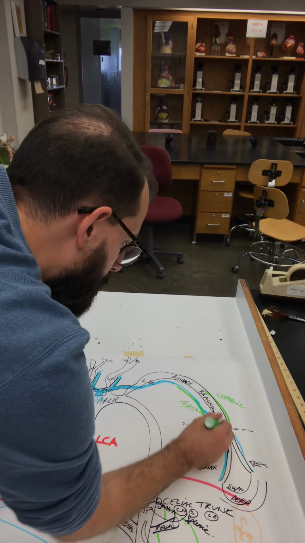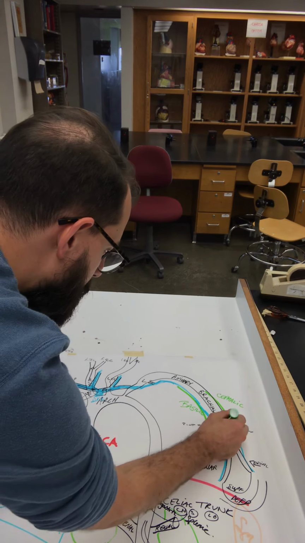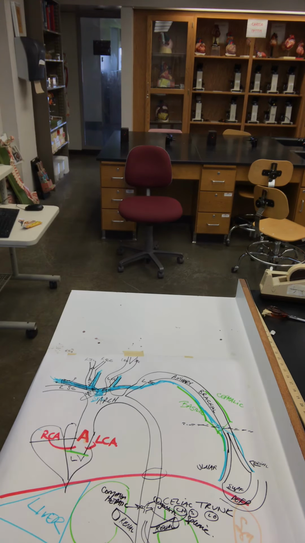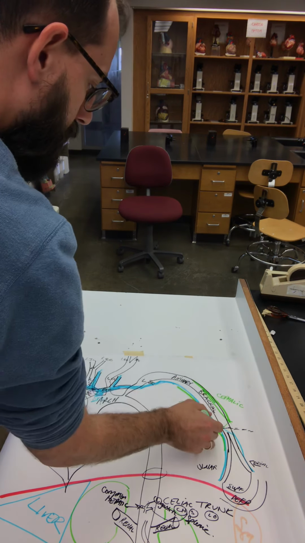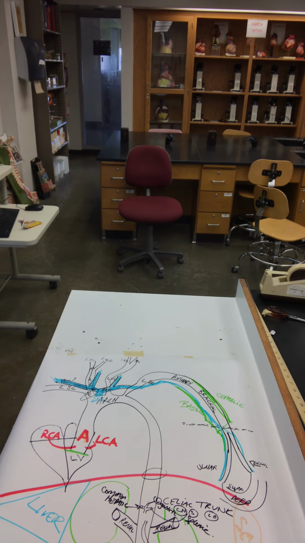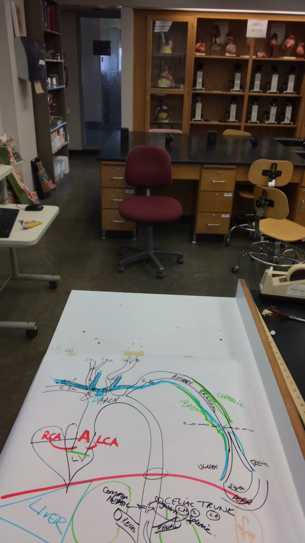These form from some superficial forearm veins, and there are a couple of different layouts of forearm superficial veins, but they coalesce to form these cephalic and basilic veins. And I want to show you in a diagram how those two join up with the deep system, and I will show you that in class.